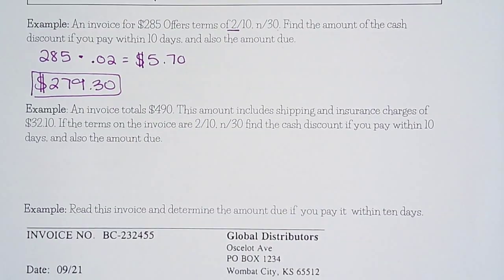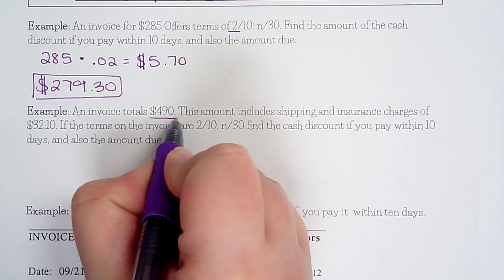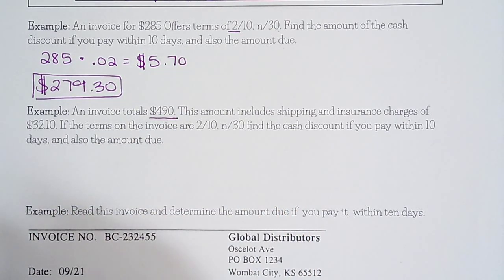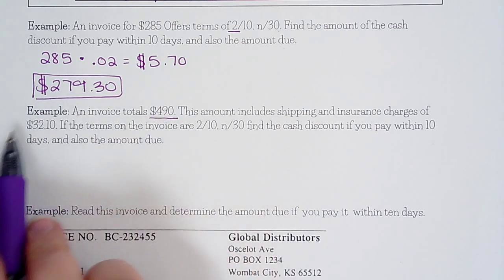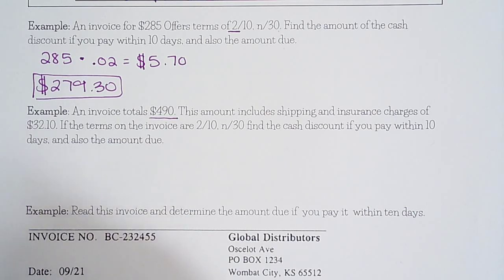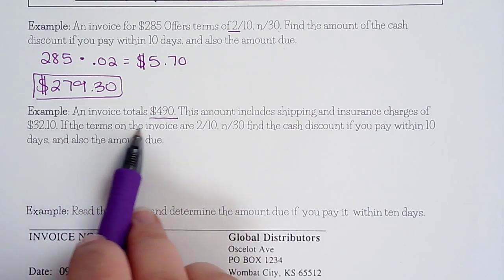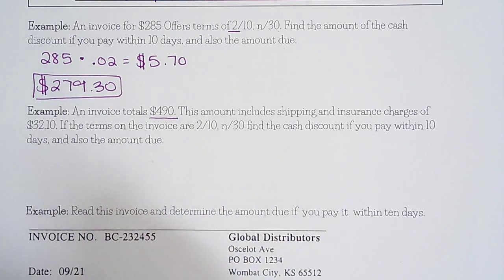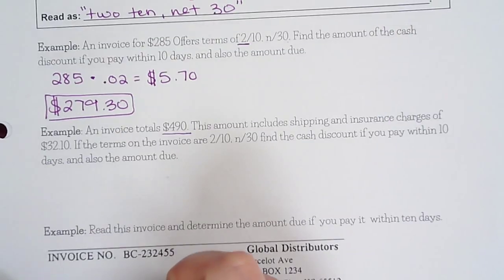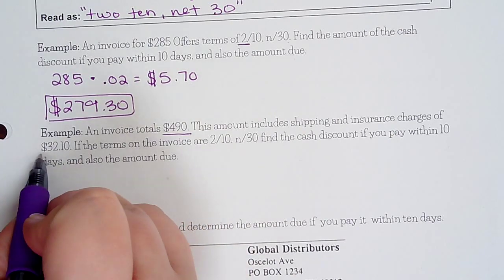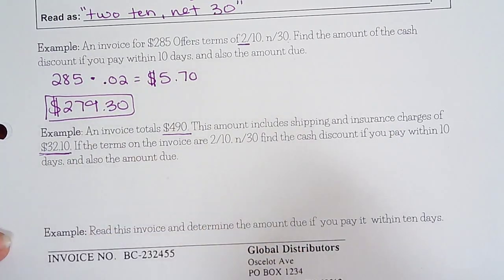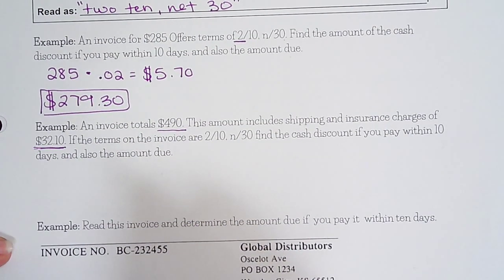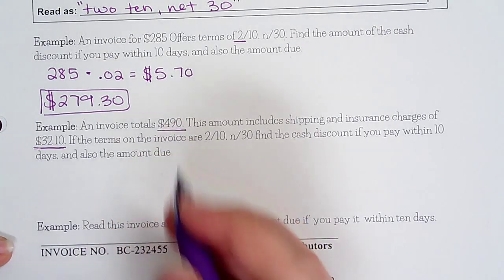So let's look at another one. An invoice totals $490. This amount includes the shipping and insurance charges of $32.10. So we don't have to add this, it's just saying it's already in there. So if the terms on the invoice are 2/10, net 30, find the cash discount if you pay within 10 days and also the amount due. So this is useful information for a company, but we're not really going to do anything with it because it's already included within this price.